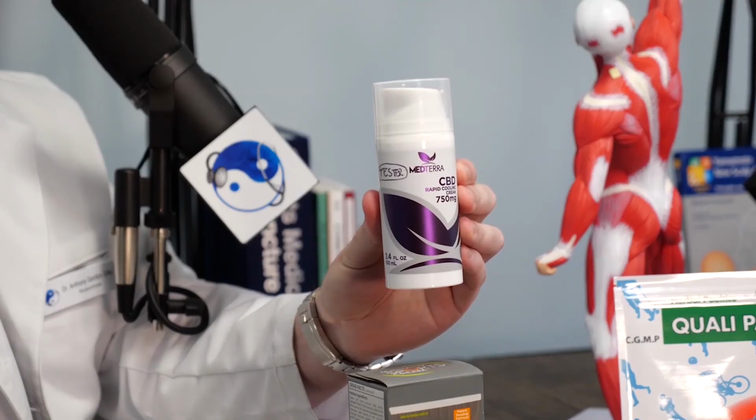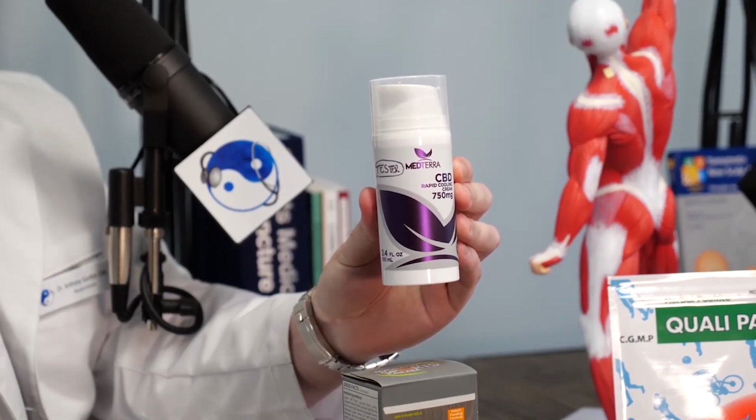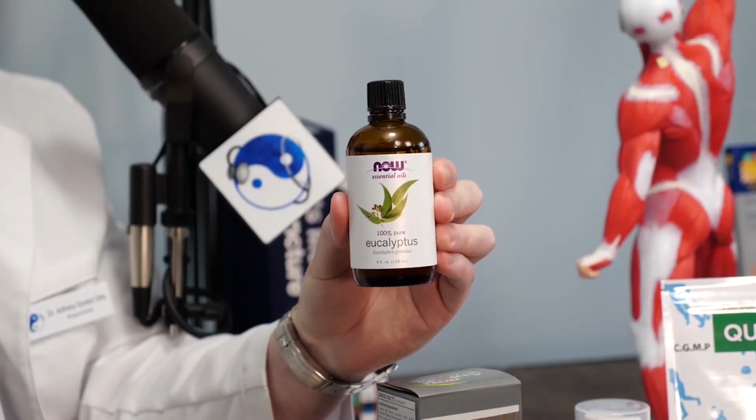Then we have the very popular CBD cream. You want to make sure that you get a CBD cream or oil that has 0 THC, so that way you won't test positive if you're tested. One of my favorite products right now is eucalyptus oil. It's very affordable, and it brings fresh blood to the area and eliminates pain.